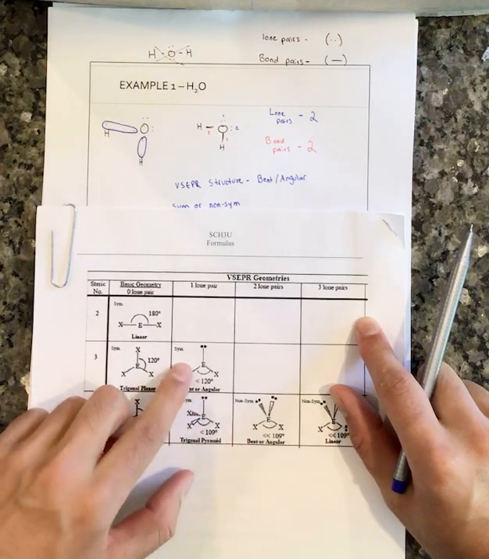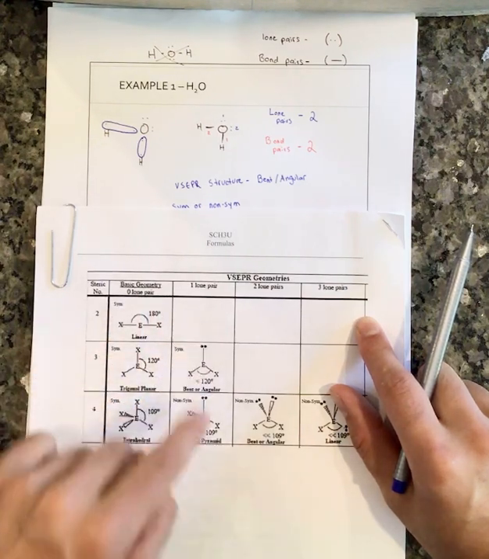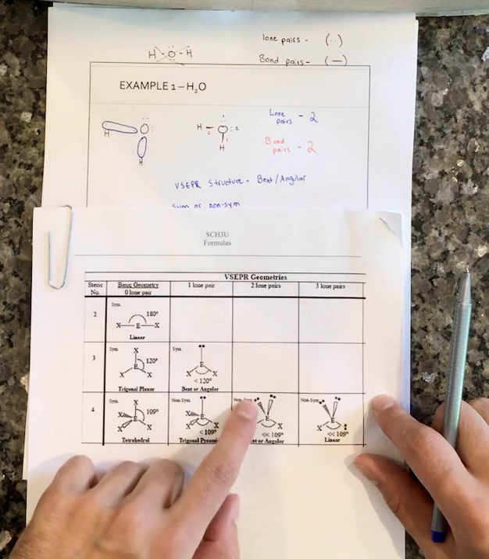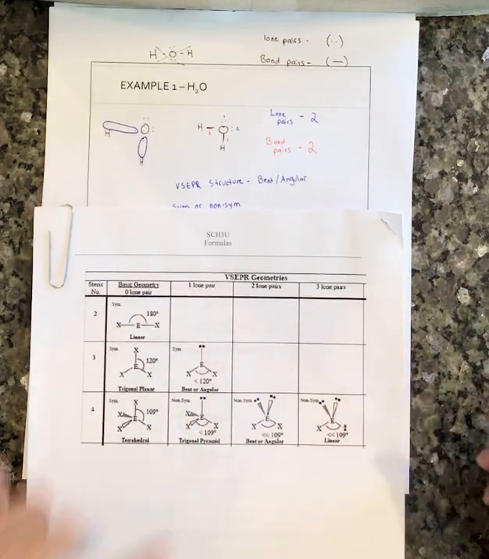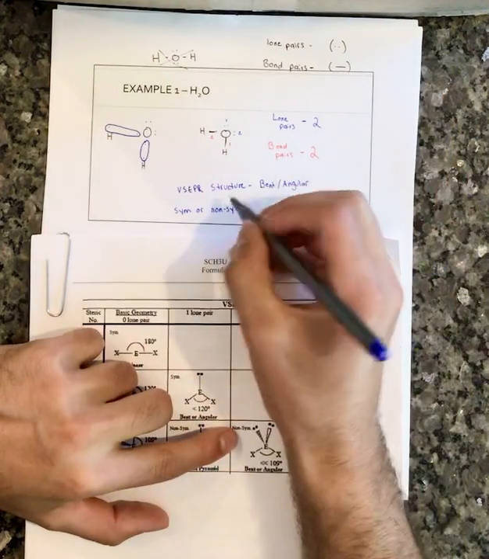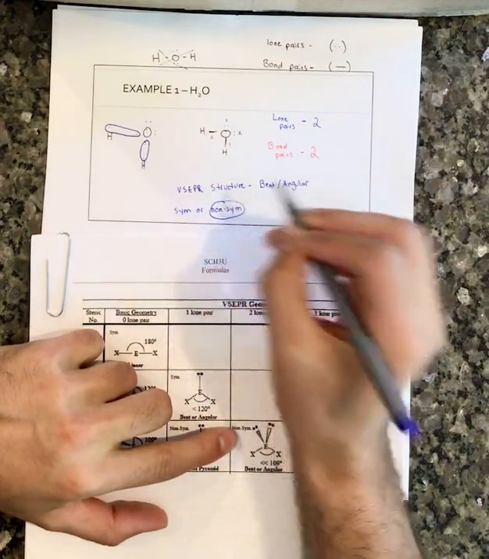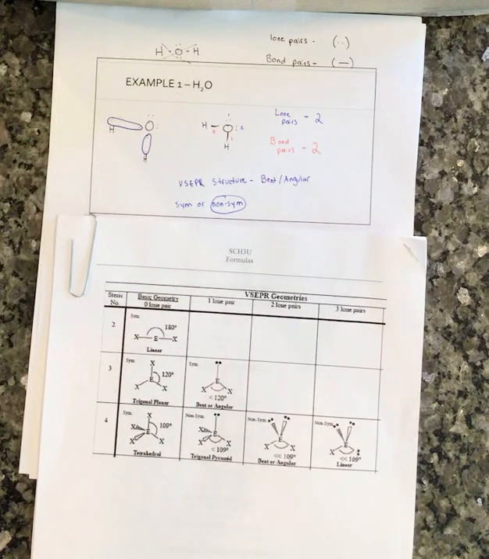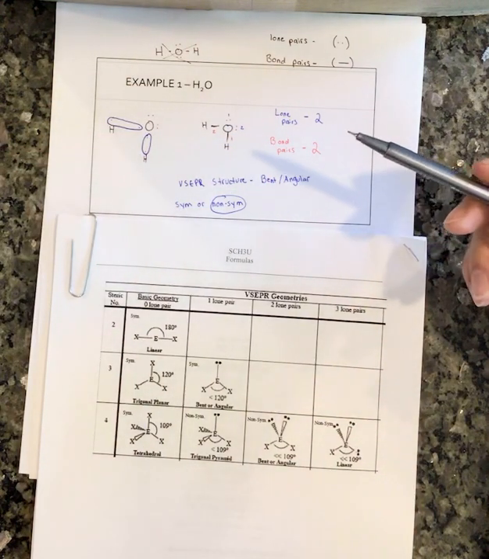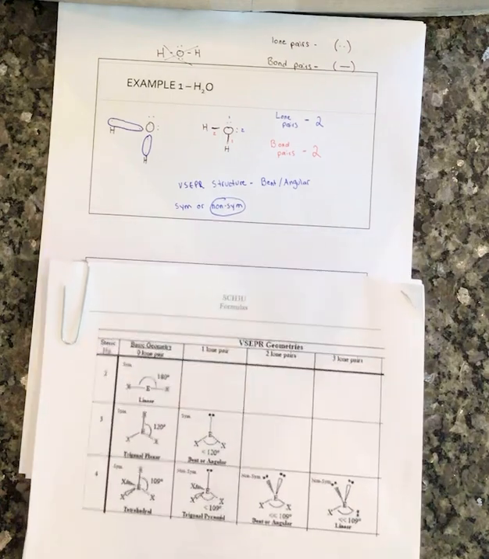This one's symmetrical. This one's symmetrical. These 4 are symmetrical, and these 4 are non-symmetrical. So this one is non-symmetrical, so that's what we would have here. This structure is labeled as bent or angular and is a non-symmetrical structure. Let's look at the next one.